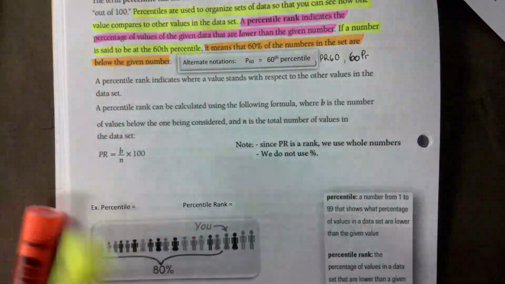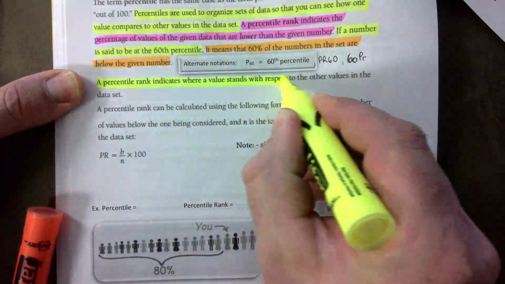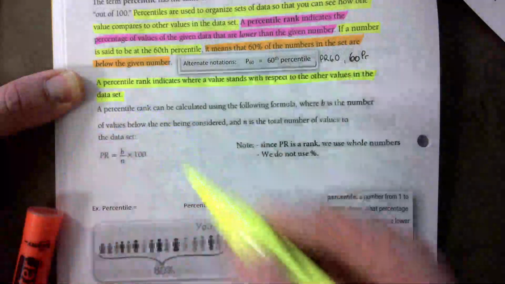Here's one more time, a different way of saying it. A percentile rank indicates where a value stands with respect to the other values in the data set.